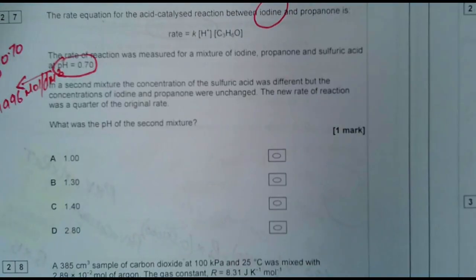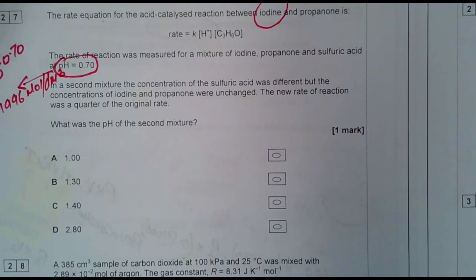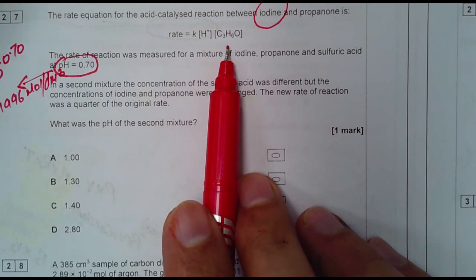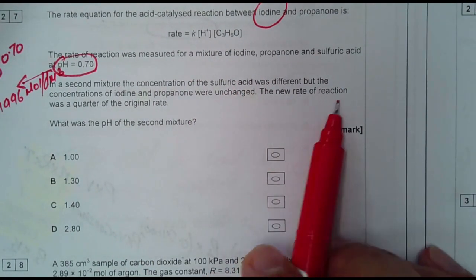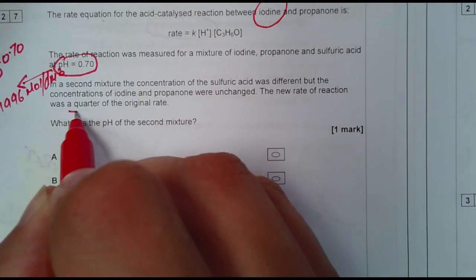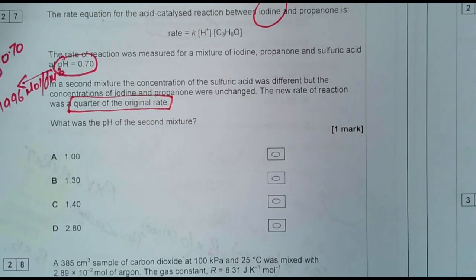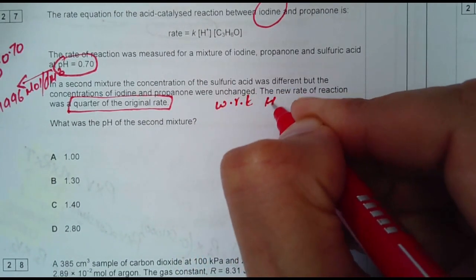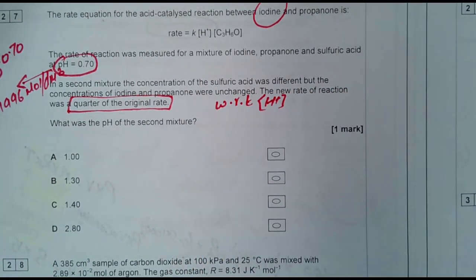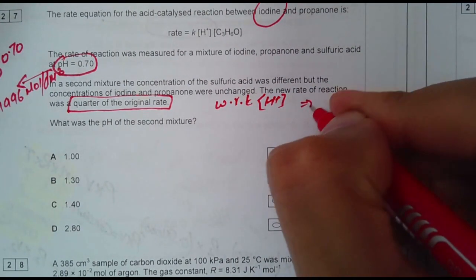Now it says in a second mixture, the concentration of sulfuric acid was different, but the concentration of iodine and propanone were unchanged. So they are not changing this. So the rate only now depends on the concentration of H plus. The new rate of the reaction was a quarter of the original. Now I know with respect to H plus, it is first order.